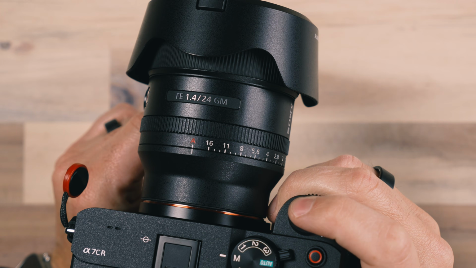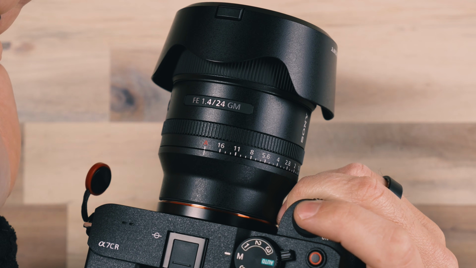Now, what you're seeing is single shot autofocus, which means when you push down the shutter button, the camera is going to achieve focus on something, and once it achieves focus, it's not going to dance around and try and modify that focus. As that subject moves, it's not going to continuously autofocus. It is a single point autofocus.